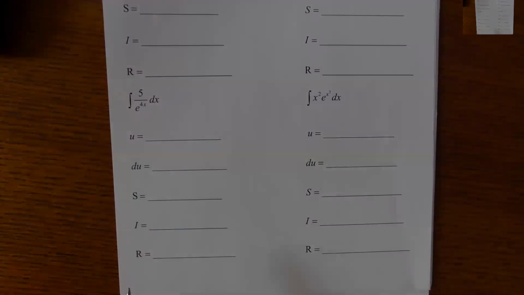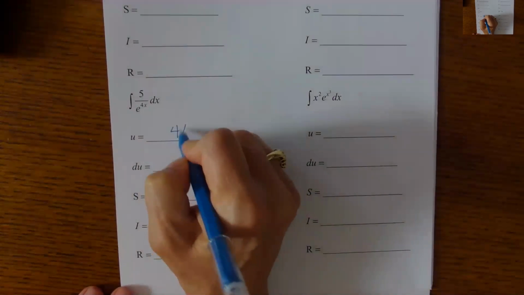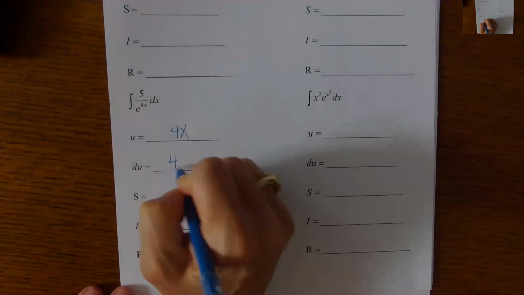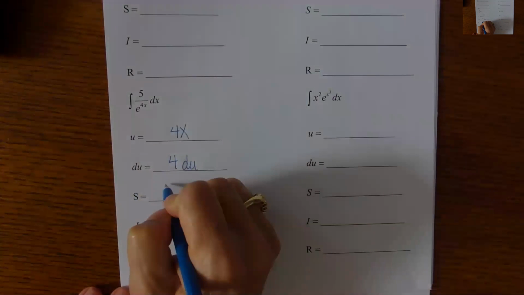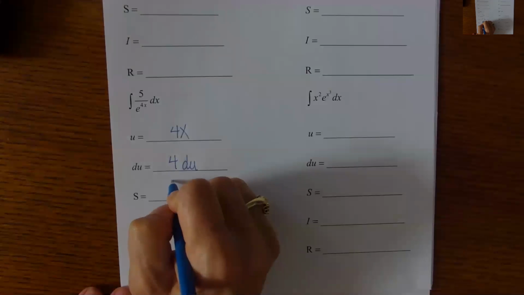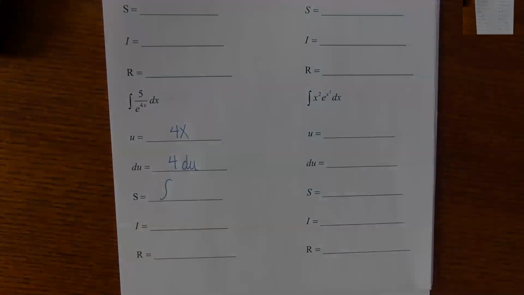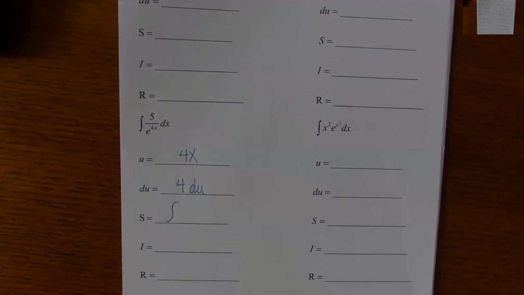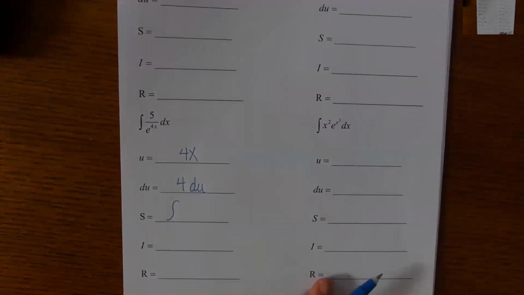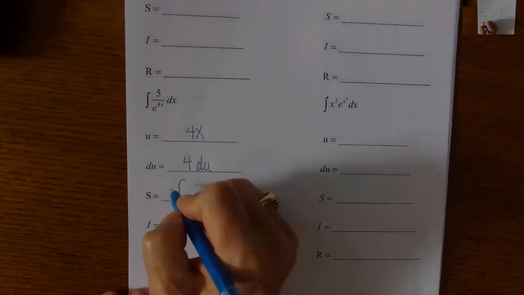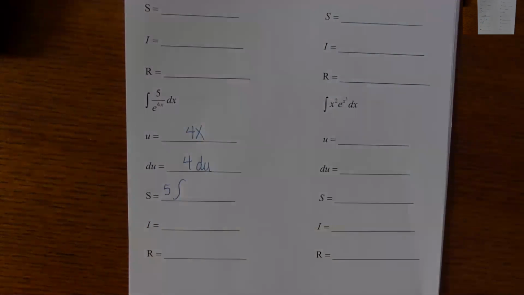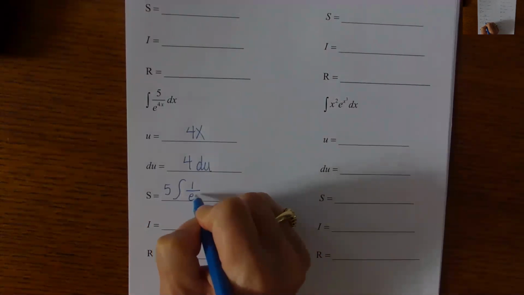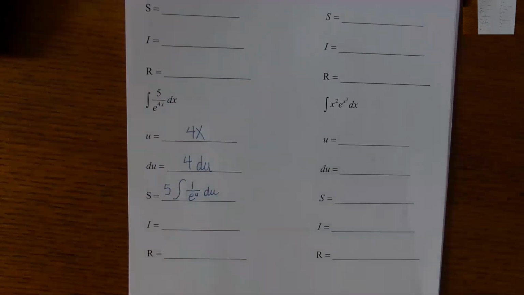I don't know why. What's the U? What's du? Now we need to set it up, right? How do we set that up? Well, let me ask you something. Is it legal, may I please, can I factor a constant outside? Yes, that is legal to factor a constant outside. So I'm going to put the 5 out here. So this is really 1 over e to the u du, correct? Mhm.